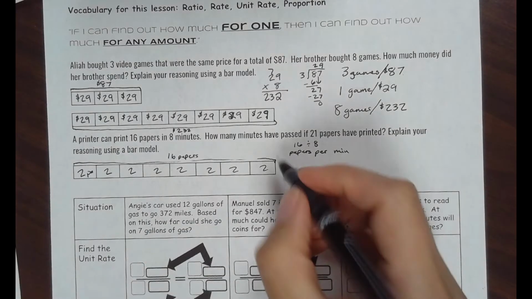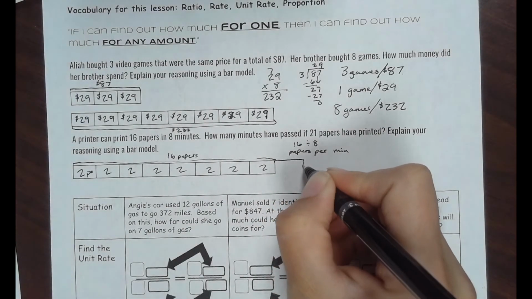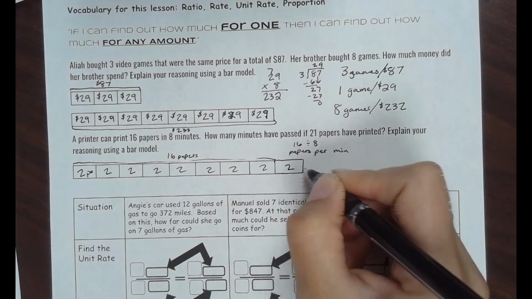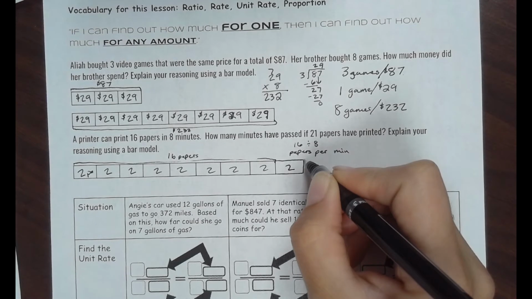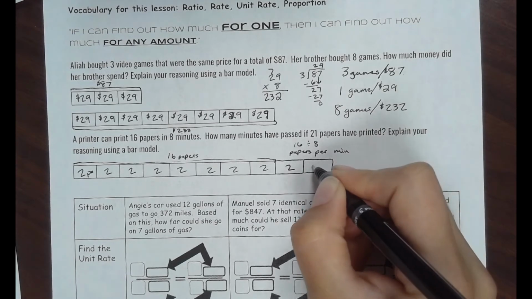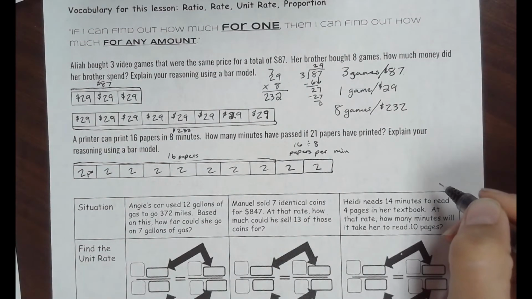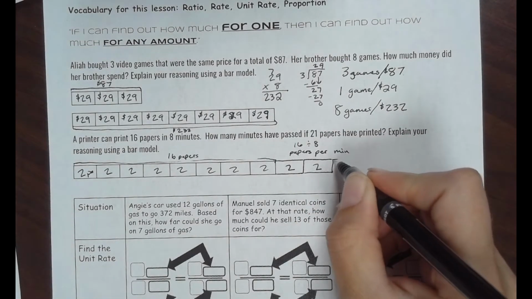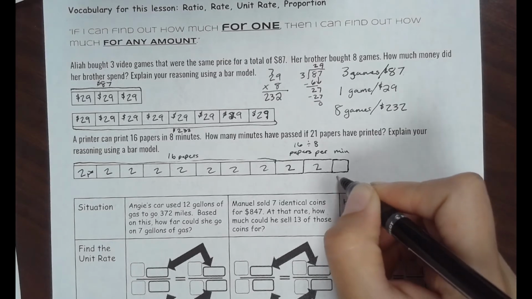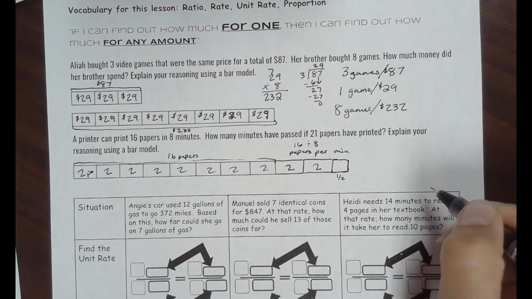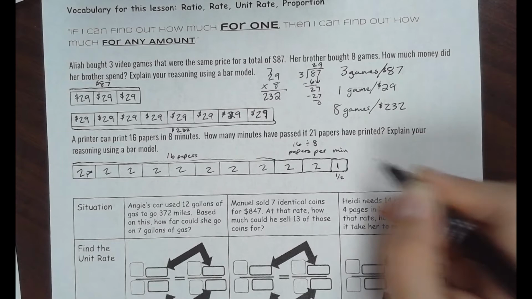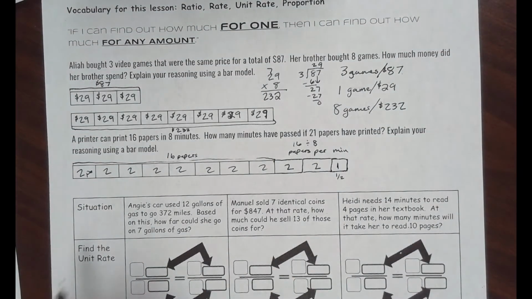Well, if that's 16 papers, I can draw onto this bar model. This would be 18 papers. That'd be 9 minutes. 10 minutes would be 2 more papers. So that would mean that for 1 paper, is going to be half a minute. For 1, right?